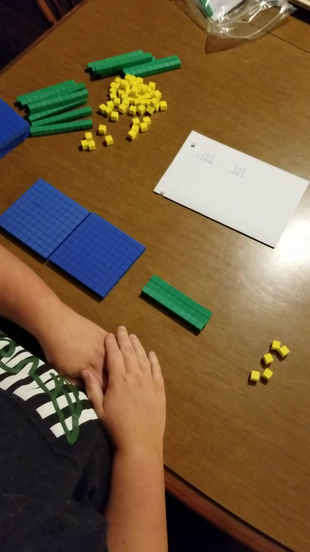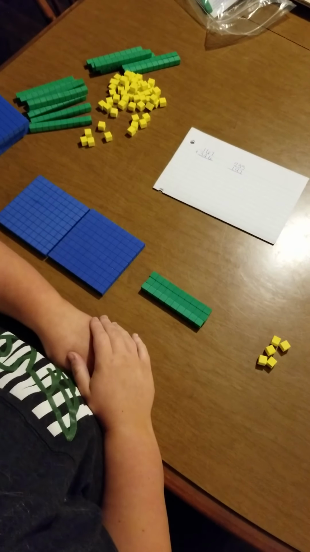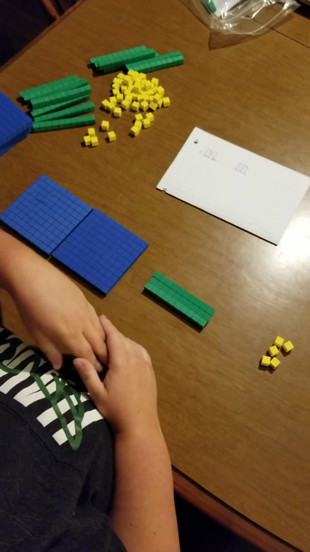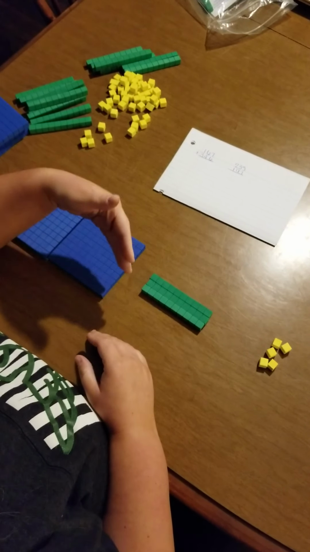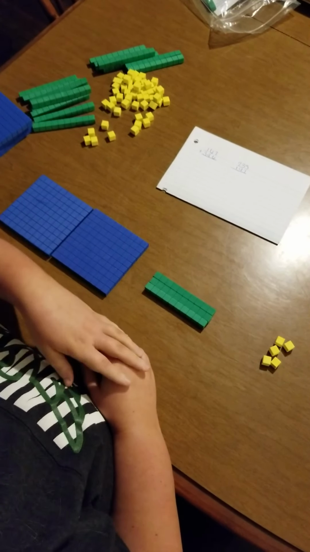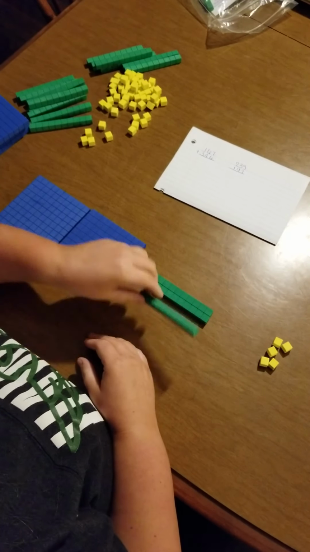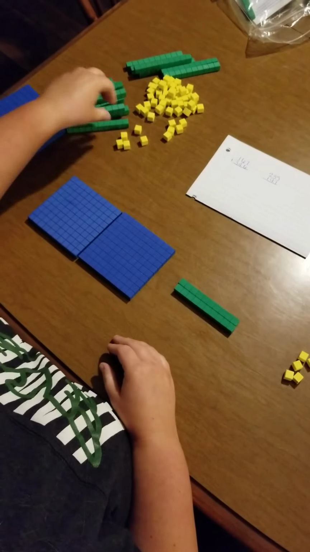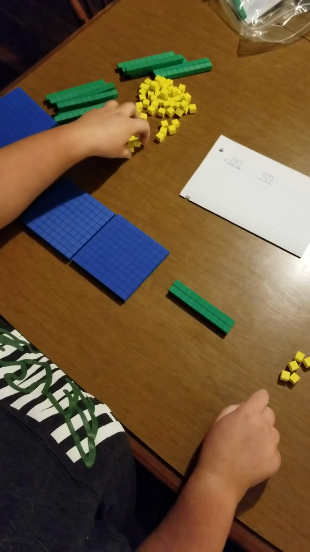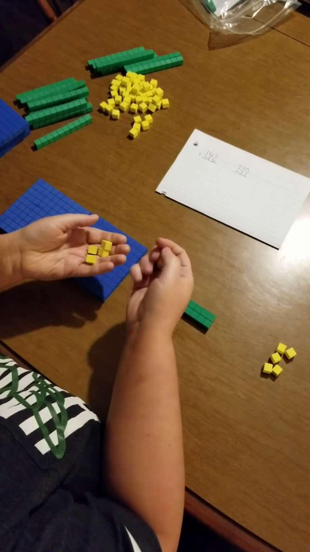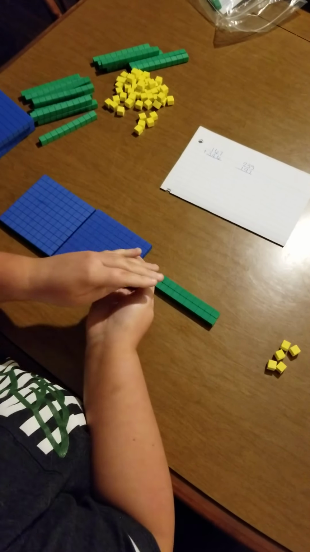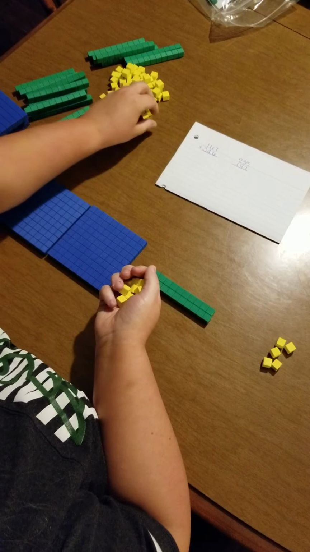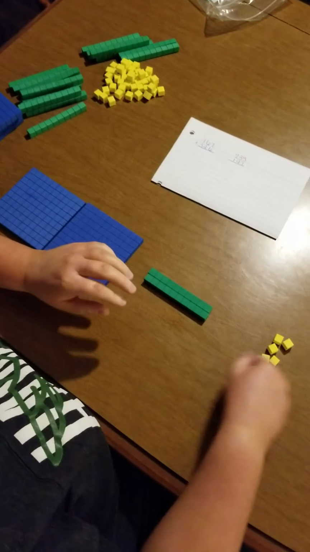We only have 5 units or 5 ones, so we're going to have to do some regrouping in order to subtract. So we know that 10 units or 10 ones equals 1 long or 1 group of 10. So we're going to borrow from our tens place, take this long away, and add 10 to the ones place. So 1, 2, 3, 4, 5, 6, 7, 8, 9, and 10.